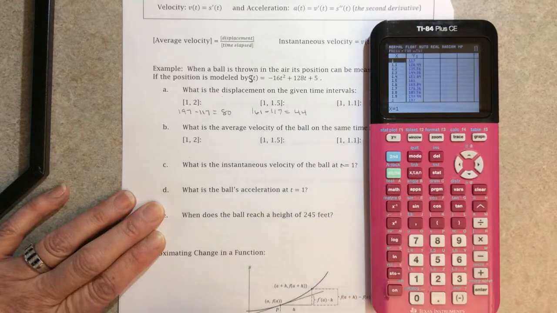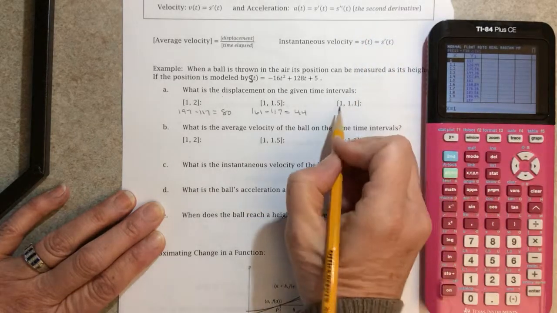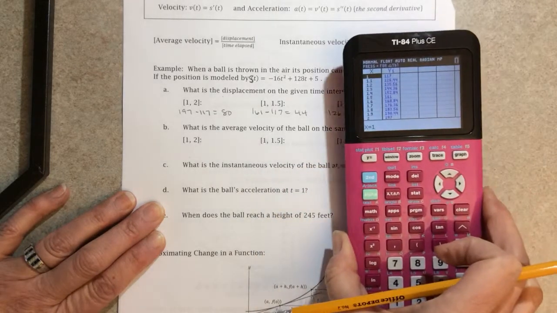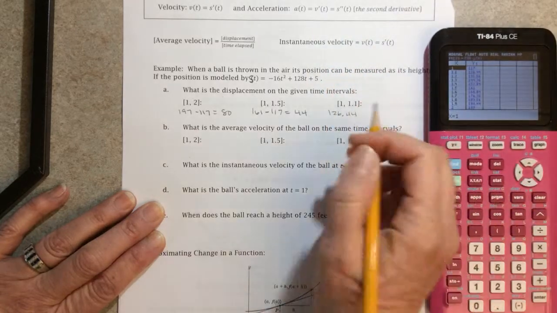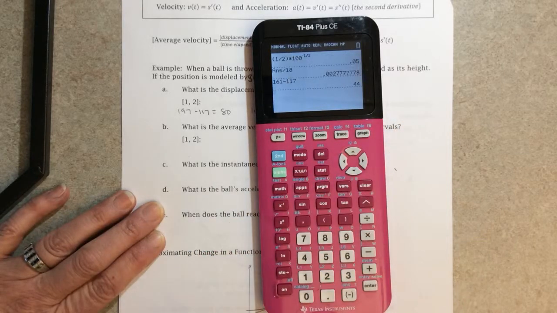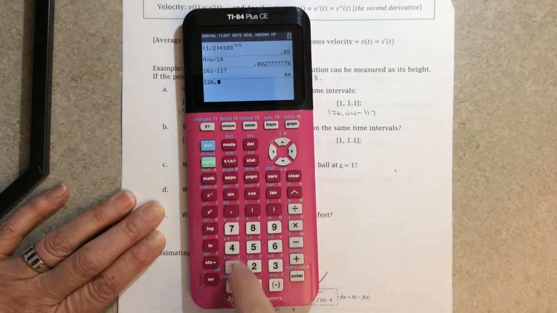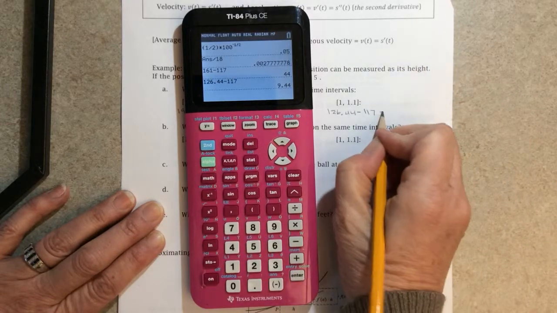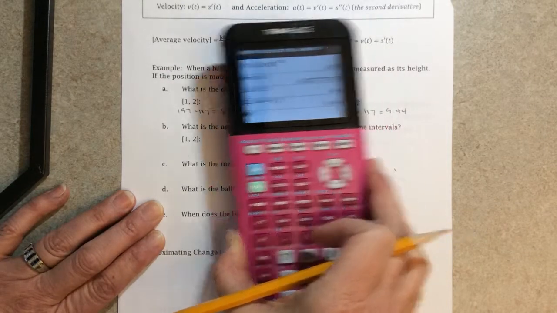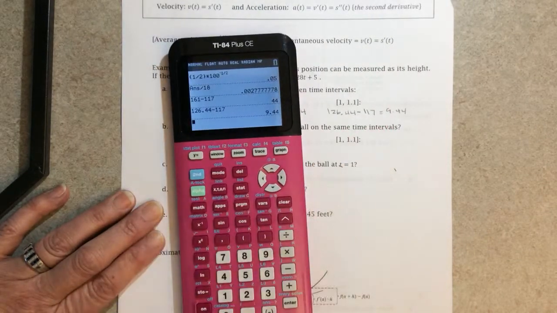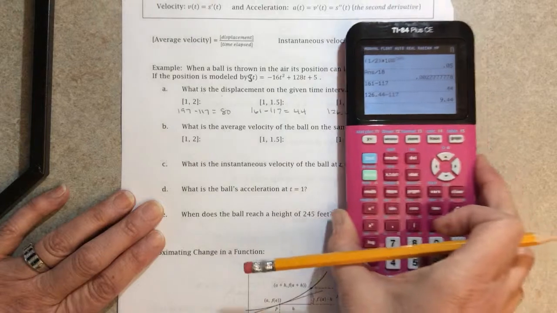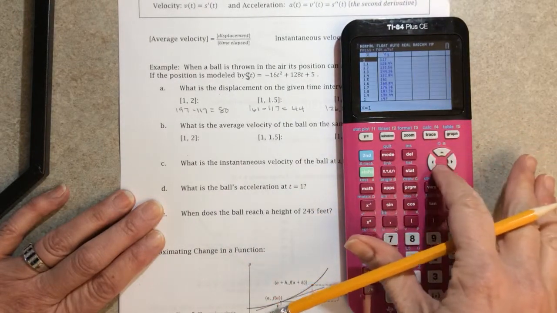And then if we go back and do the 1.1 and the 1, at 1.1 I'm reading 126.44 feet, and at 1 second I was at 117. So again, another subtraction problem, and I'm ending up with a displacement of 9.44 feet. No, I typed that in wrong, didn't I? No, I didn't. 9.44 feet. So there's my displacement.